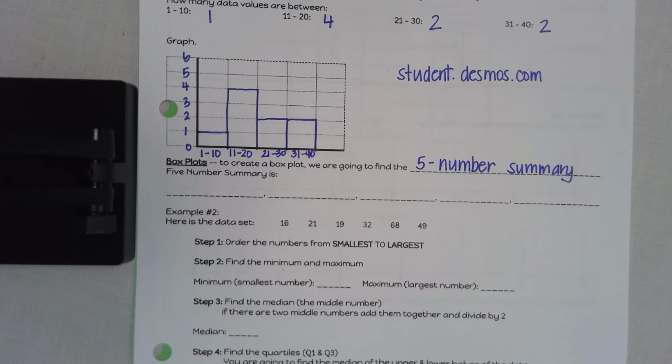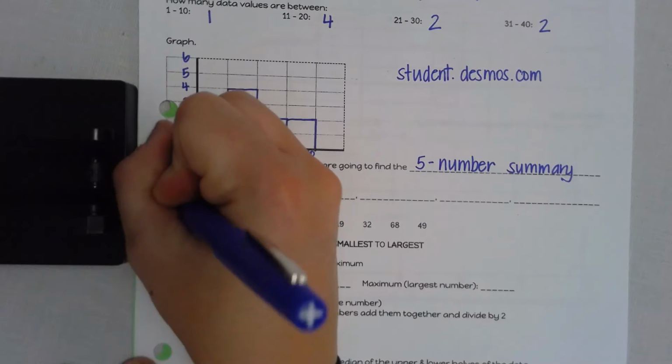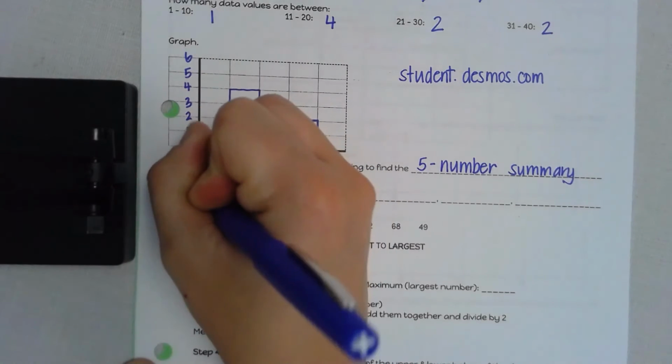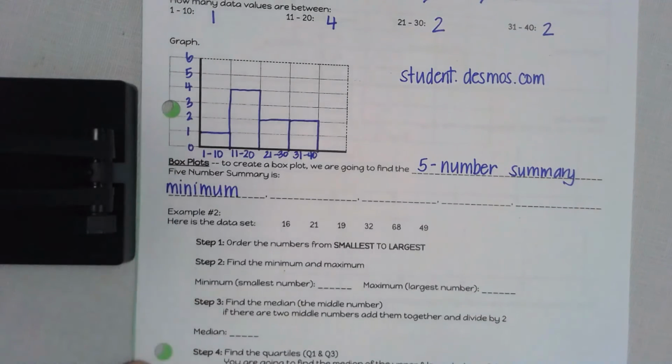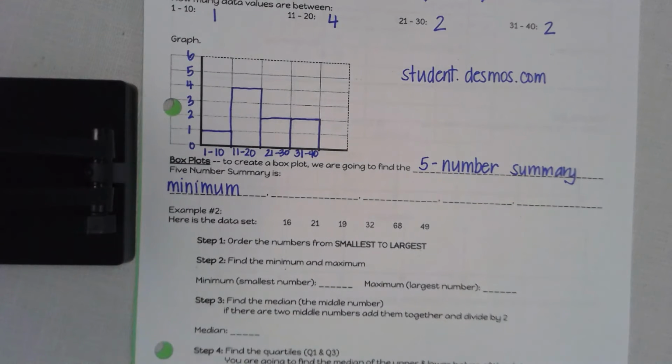Five-number summary. Five numbers make a big deal when they call it a five-number summary. Box plot, we had frequency, or I'm sorry, histogram, we had frequencies. Box plot, five-number summary. First thing you're going to find is the minimum. What does minimum mean? The least or the smallest. Good. That's the first thing you're going to find.